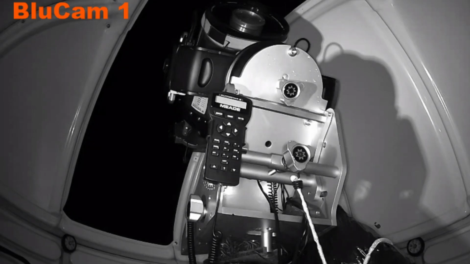I've cut over to my cell phone so I can go outside and shut down the observatory, and people watch me go in the observatory now. Here we go. It's all shut down though, so I have to put on my red light. I have to put on the red light.